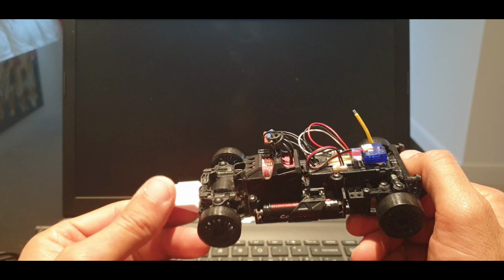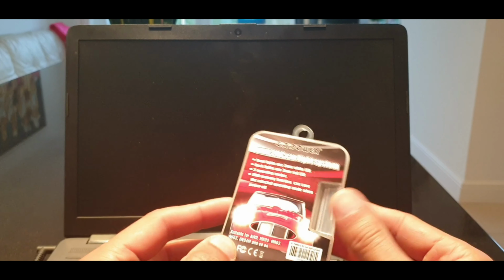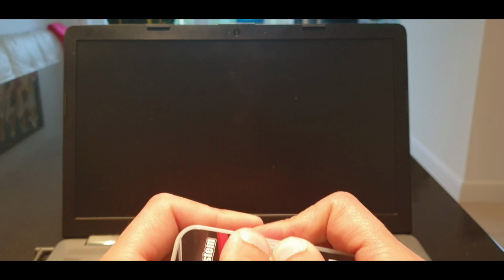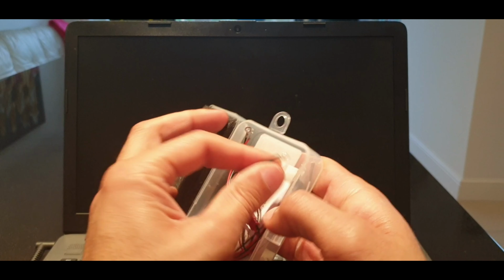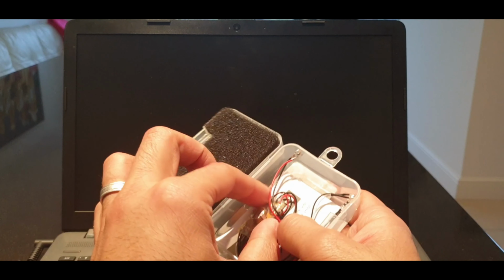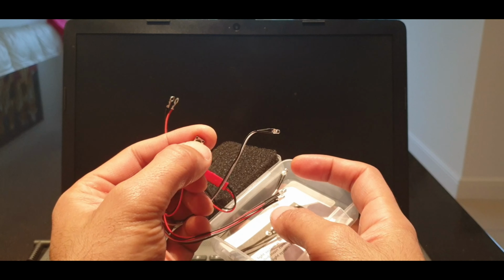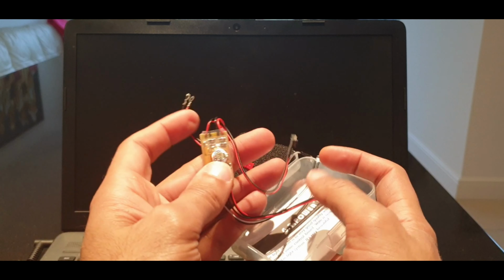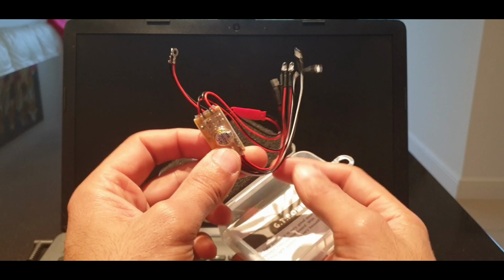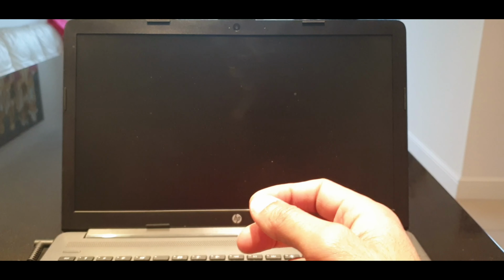Now I have got one of those lighting sets. So this is a GT Power Mini Z RC car light system. This is not a standard Mini Z lighting system, but it has the same size bulbs. It has the ability to, by pressing this button, change from flashing, alternate flashing, constant. So that's pretty neat. I've rigged one of these up in the past.